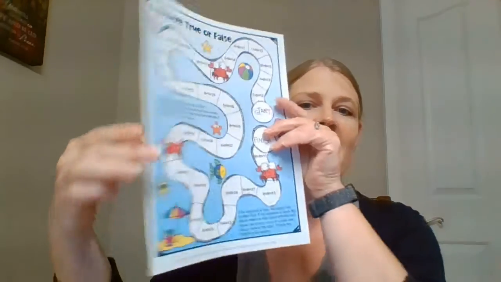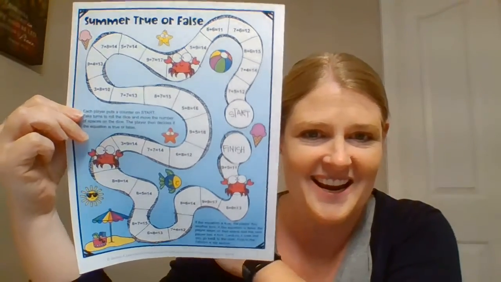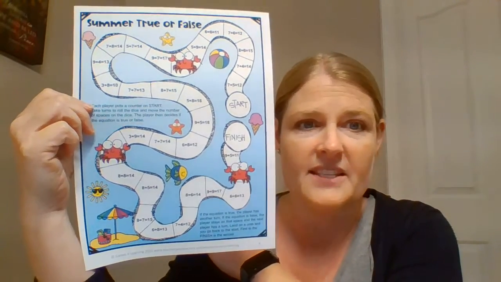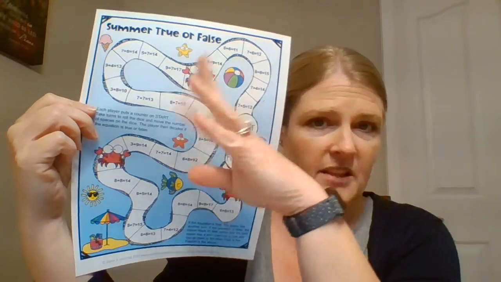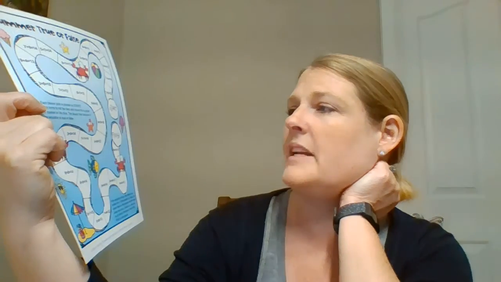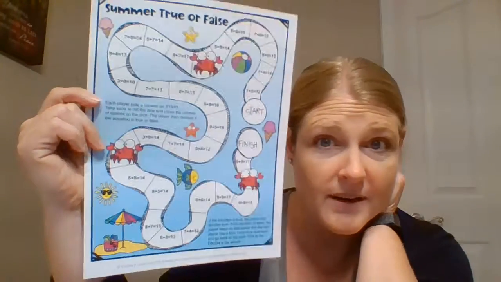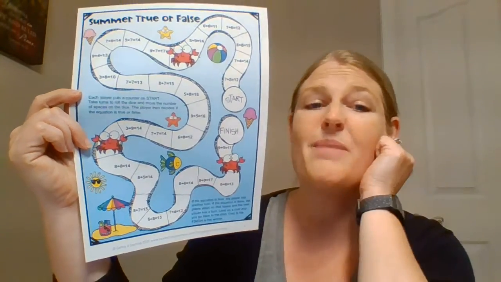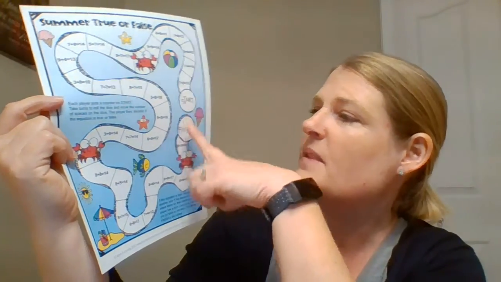Well, on the 174th day of school, you have a summer true or false board game to play. Here it is right here. Some of you are awesome about pulling this up on the computer and using your little pen to play it right there. Or you can print it out and use some coins or something from another game. It's a true or false game. So here's start, here's finish.